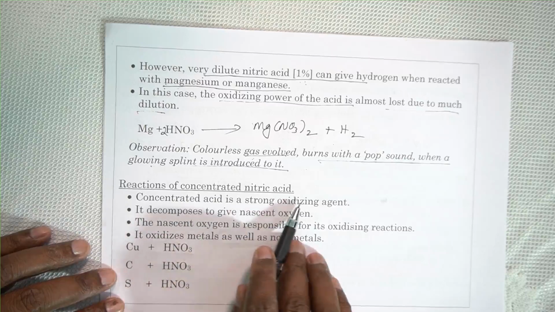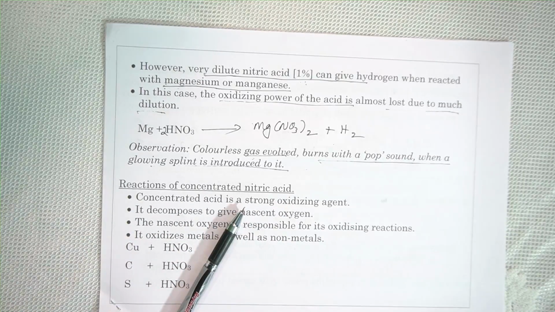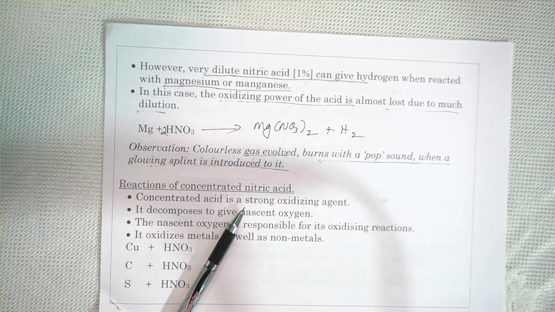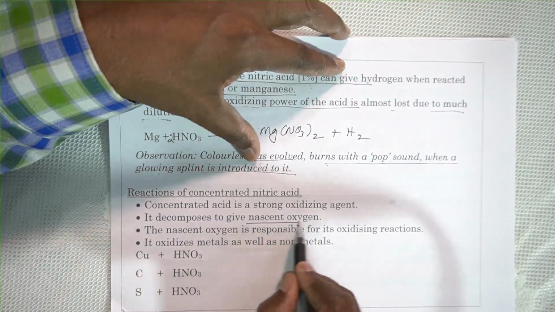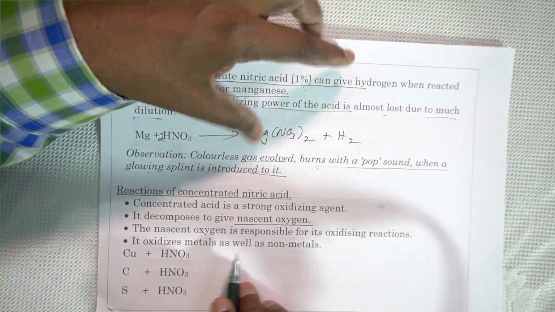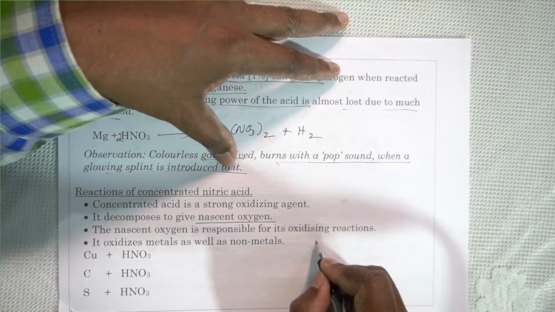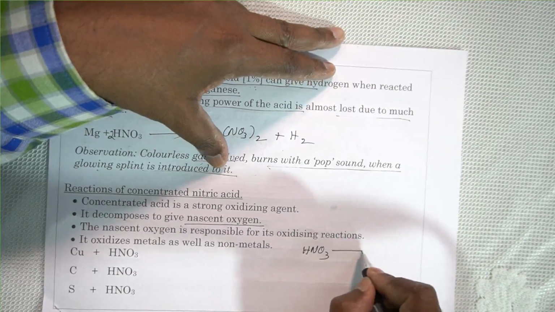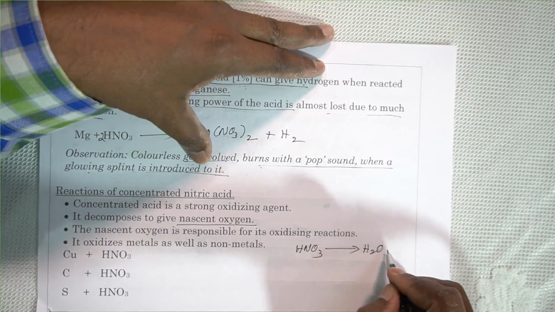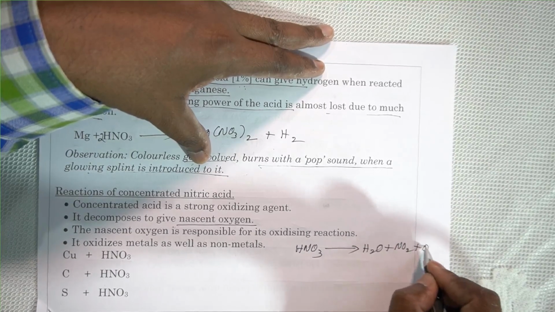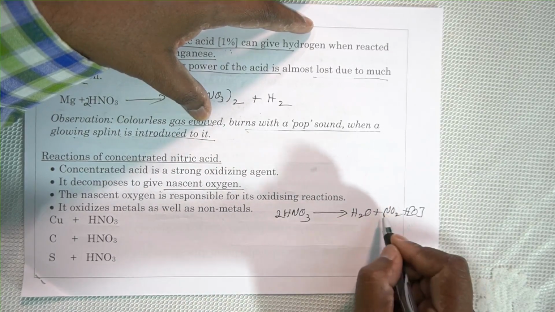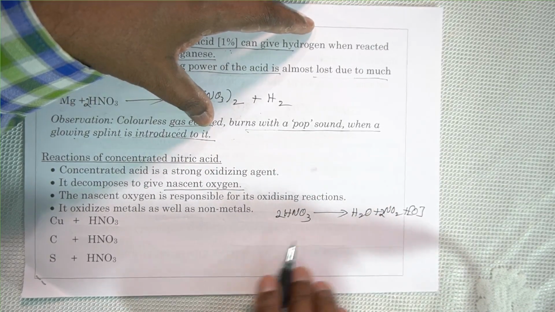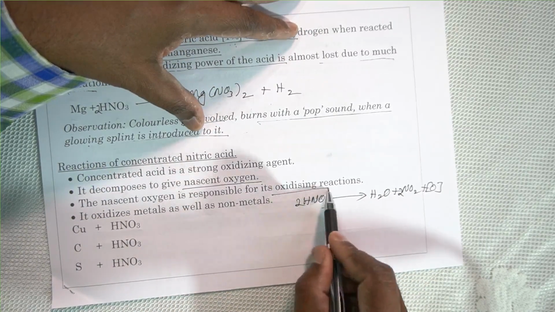Now we have the reactions of the concentrated nitric acid. Concentrated nitric acid is a powerful oxidizing agent, a strong oxidizing agent, as we already know. So it will decompose to give nascent oxygen. That is a point to note here. For example, HNO3 when decomposed will give you H2O plus NO2 plus O, nascent oxygen. So 2HNO3 will give. Okay, this nascent oxygen is responsible for the oxidizing reactions.